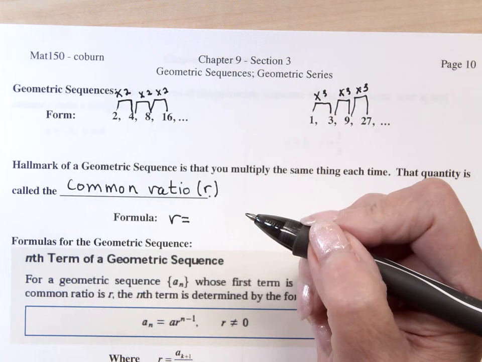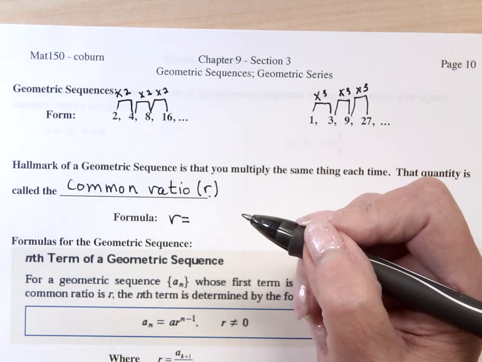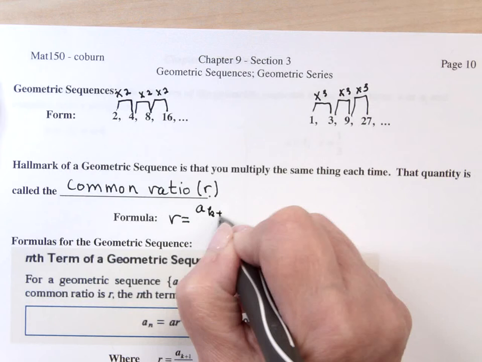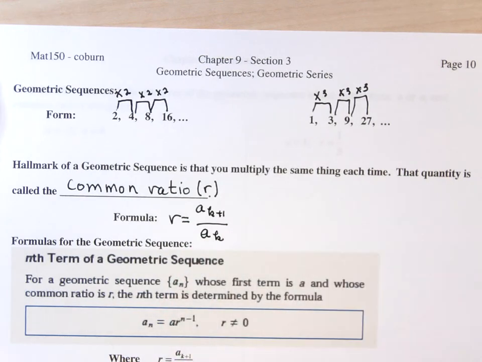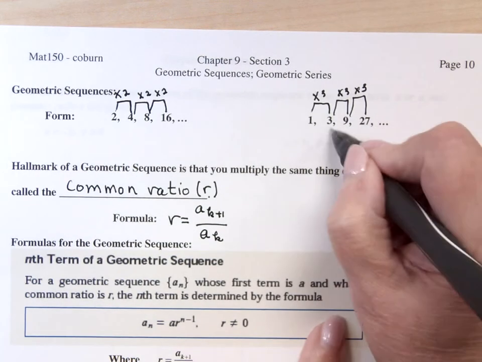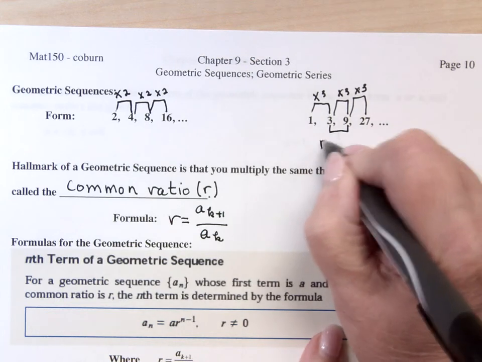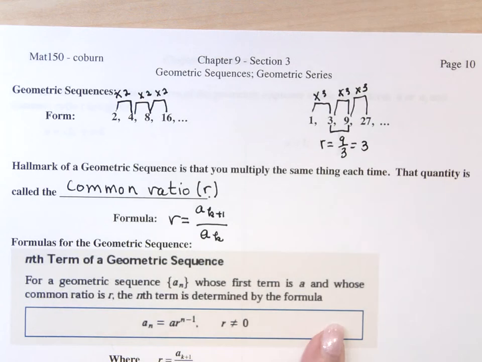Same thing here, but what is the reverse of multiplication? Division. So I'm going to take a sub k plus 1 and divide it by a sub k. That's how I'm going to get R. In this case, I could take 3 and 9: R would be 9 divided by 3, which is 3.